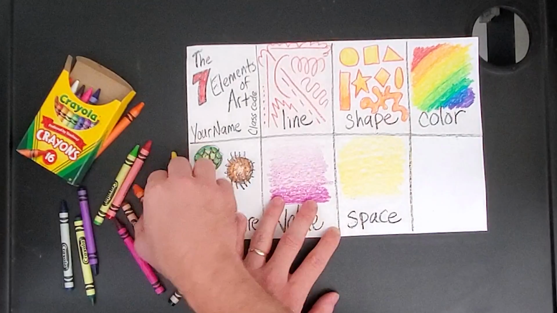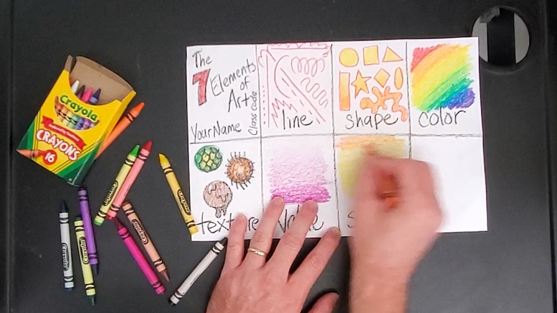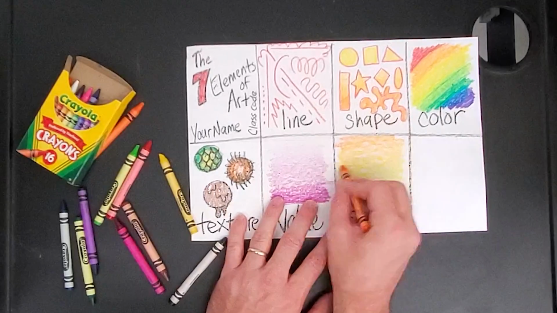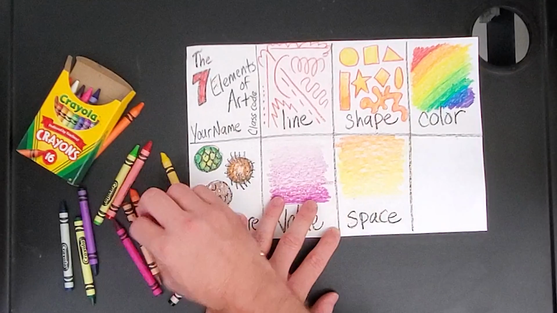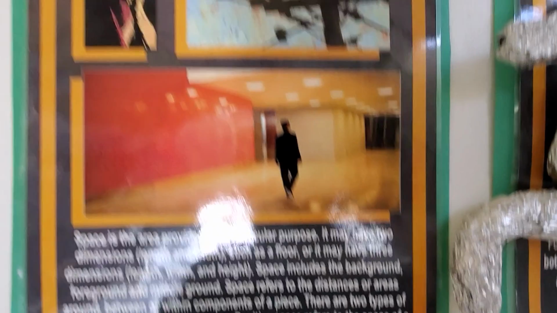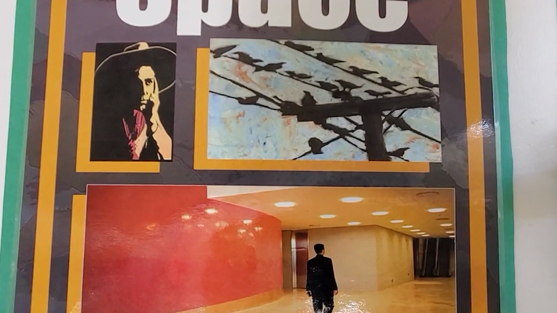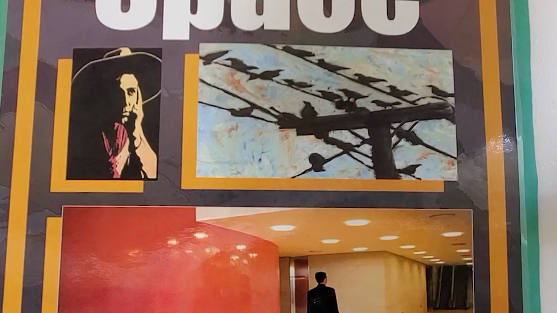Positive space is the shape, the space of what the picture is about. Negative space is all the other area around it. A good example of this is this painting of birds on a telephone wire. They are black, like outer space, but that's not the space we're talking about.